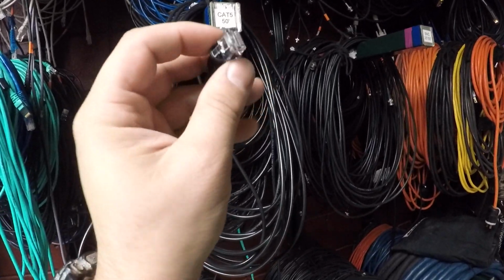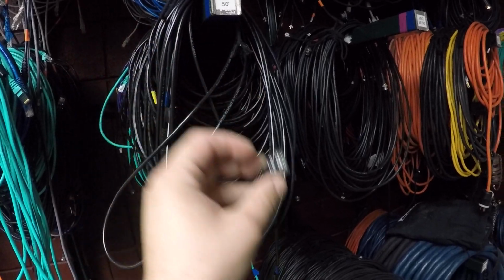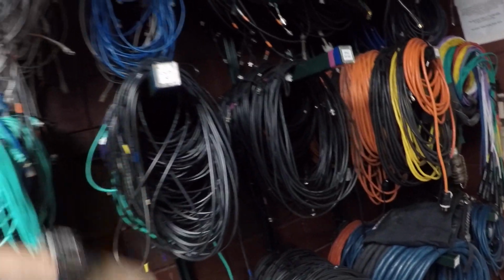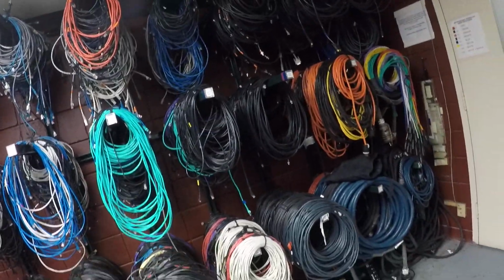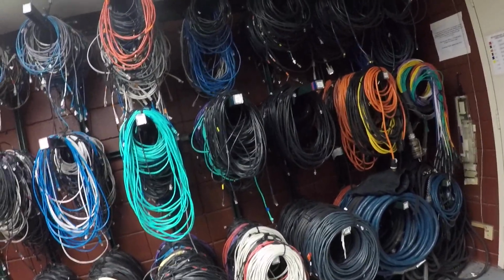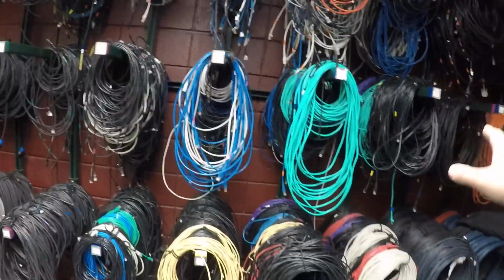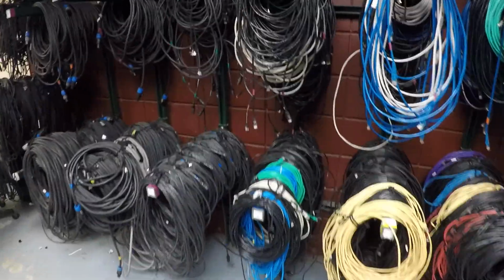The actual connector, the end of this, is called RJ45, but the cable itself is category 5 cable. They do make a couple different categories, like 4, 5, and 6. Cat5 is kind of standard.